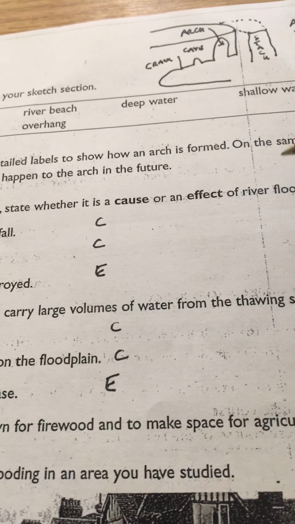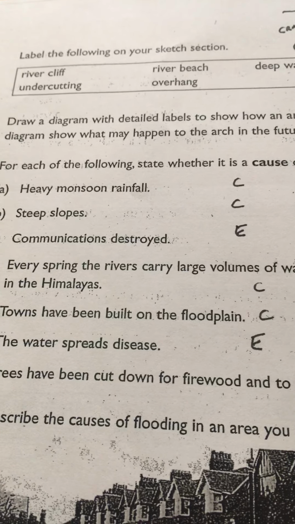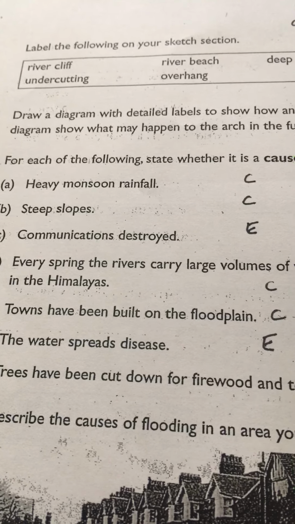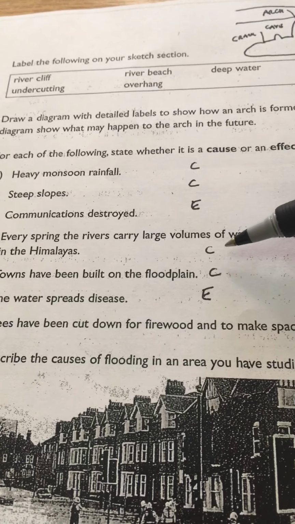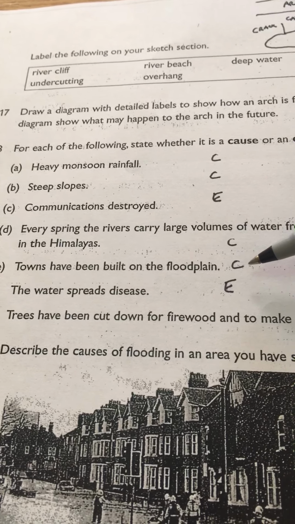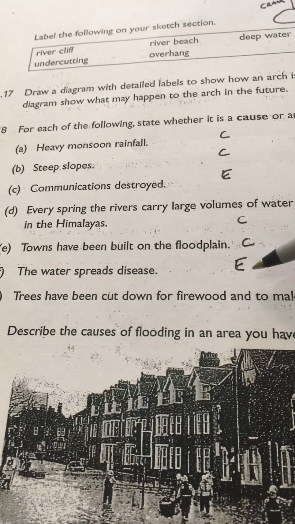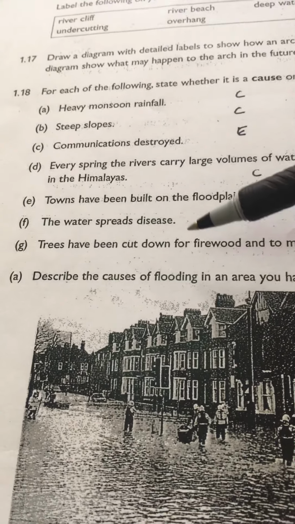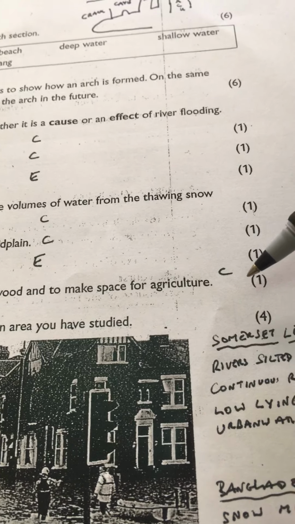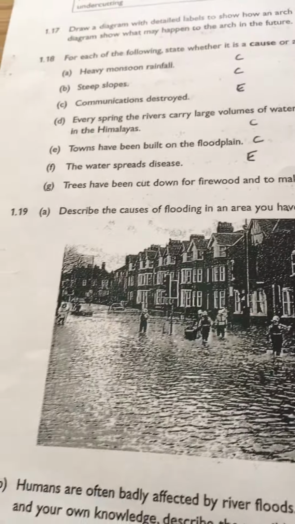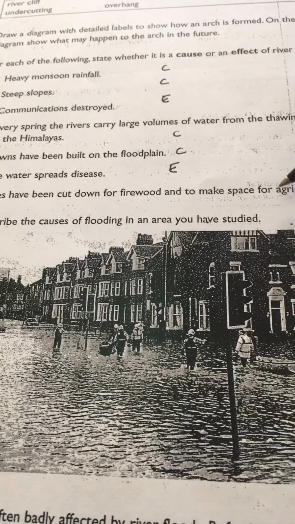Are these a cause or effect of river flooding? Monsoons a cause, steep slopes cause, communications destroyed an effect. Snowmelt is another cause. Towns built on the floodplain is just stupid, that's a cause. And water spreads disease is an effect. Trees have been cut down for firewood to make space. Deforestation, that's known as, and that's another cause. So the next question, you've got the answers already above. Describe the cause of flooding in an area you've studied.